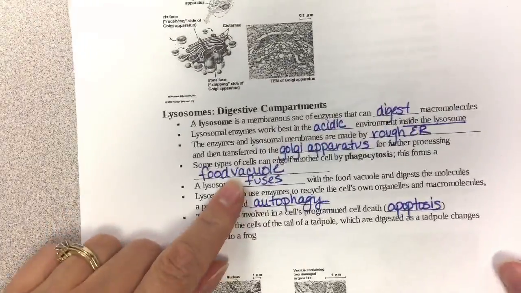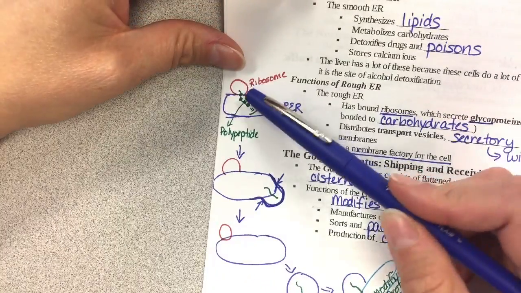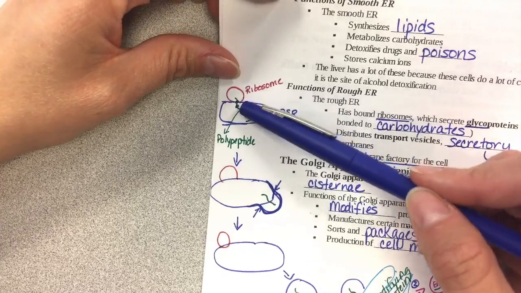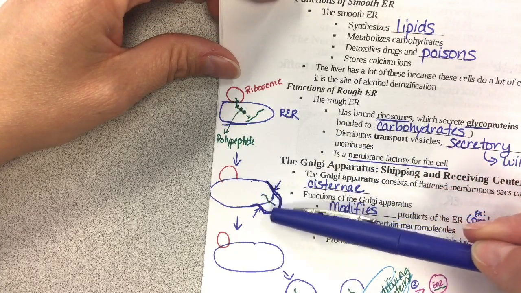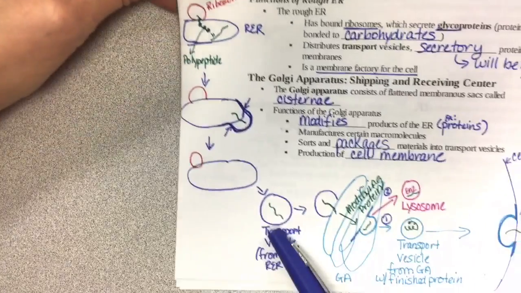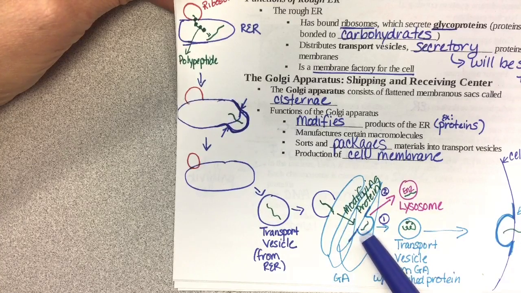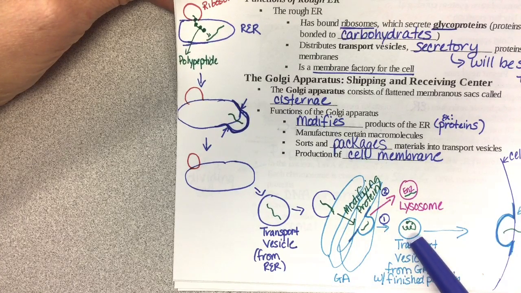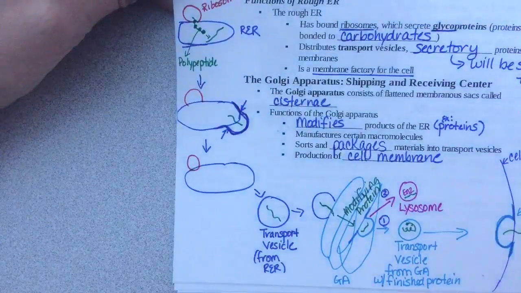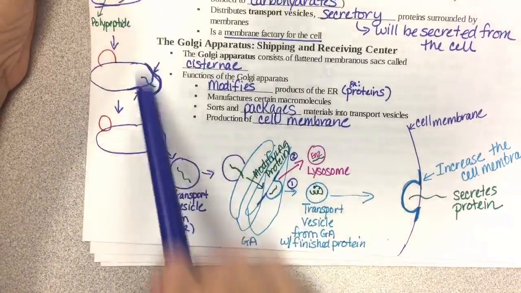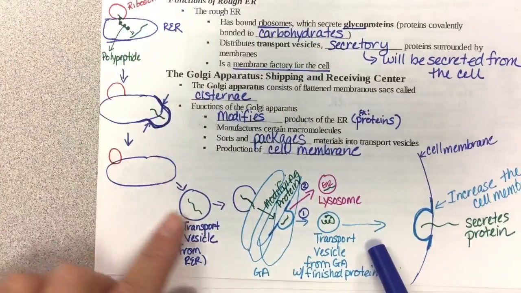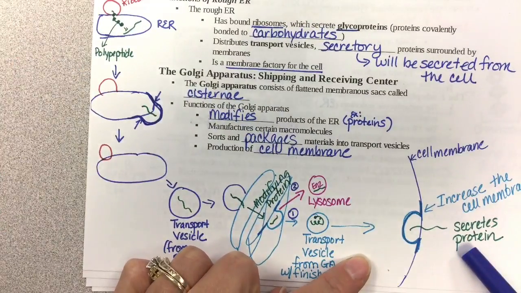Okay, so we left off with the endomembrane system and talking about lysosomes. Just a quick little review: a polypeptide is made via the ribosome on a rough ER. It buds off of the rough ER, goes through a transport vesicle to the Golgi apparatus. The Golgi apparatus modifies it. It buds off the Golgi apparatus in another transport vesicle and can be secreted from the cell. Hence, the rough ER is known to make secretory proteins, proteins that will be secreted from the cell.